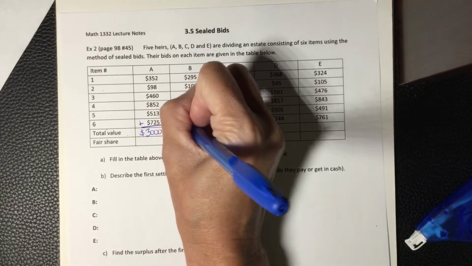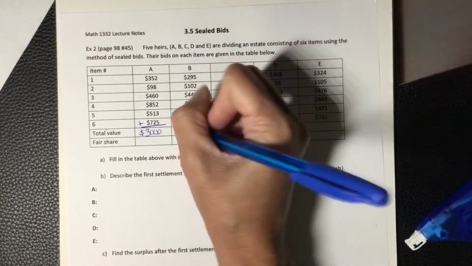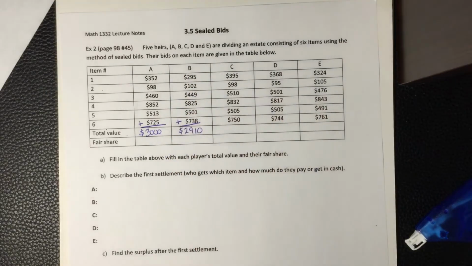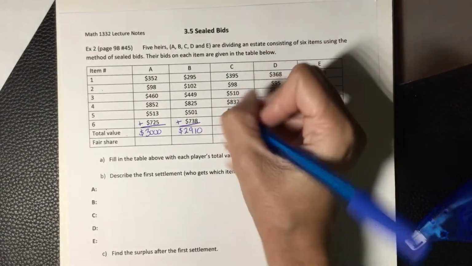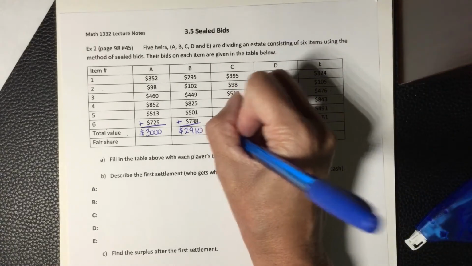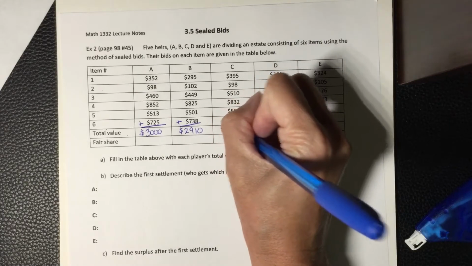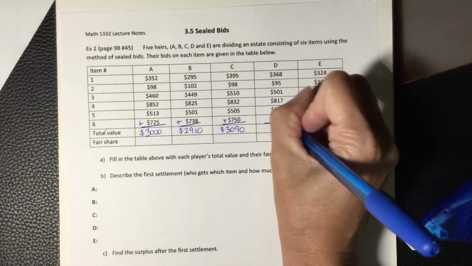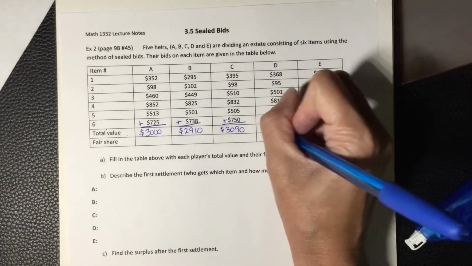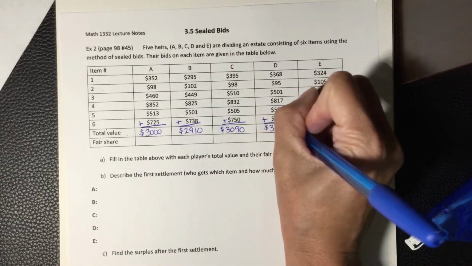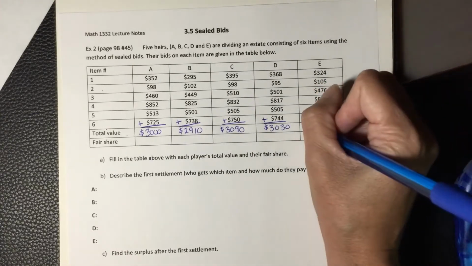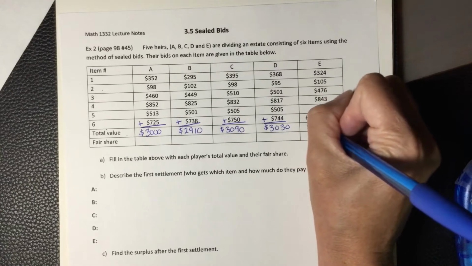If I take player B and add all of these together, it comes out to be 2,910. If I add all of C's together, all of their bids come out to be 3,090. Player D, if I add all those together, that comes out to be 3,030. And player E, we add all of these together and it comes out to be 3,000.